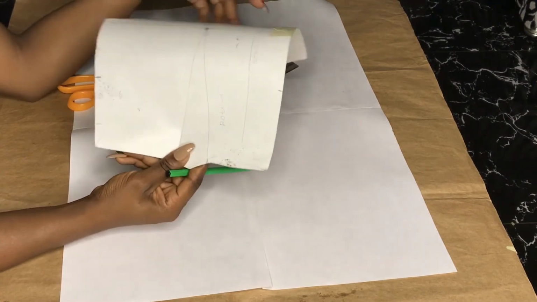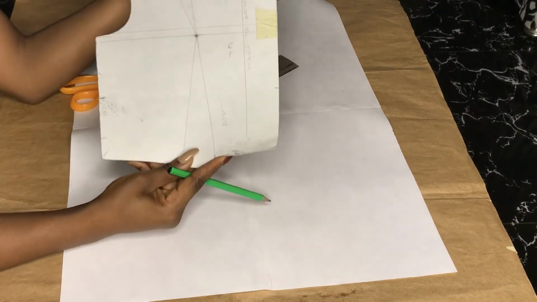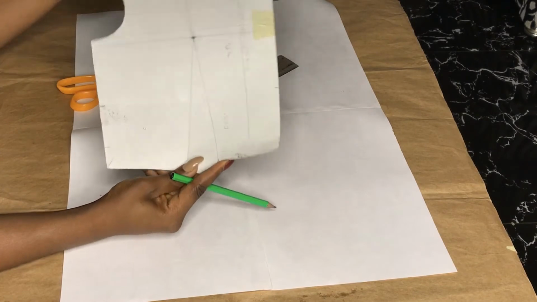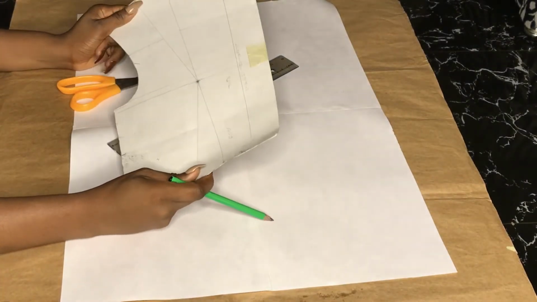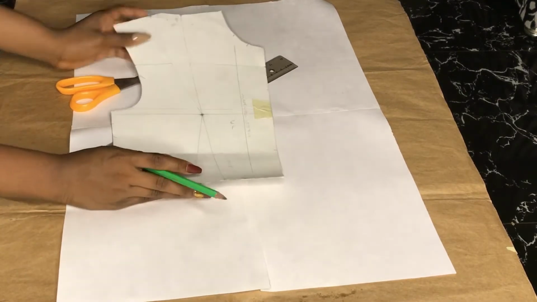Now in this video I'm going to be using the front part of my basic bodice pattern. If you do not know how to draft a basic bodice pattern, please check out my video on how to draft a basic bodice pattern. I'm going to keep the link in the description of this video. So let's just get into the tutorial.